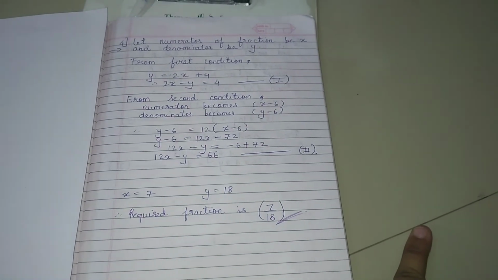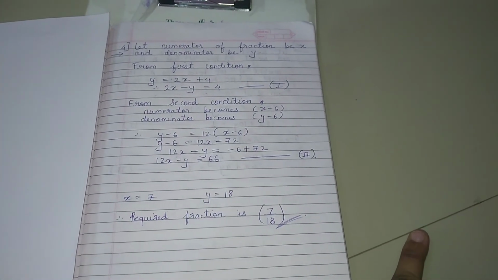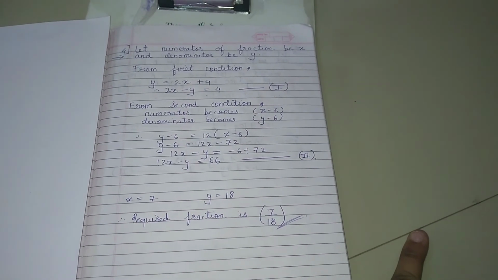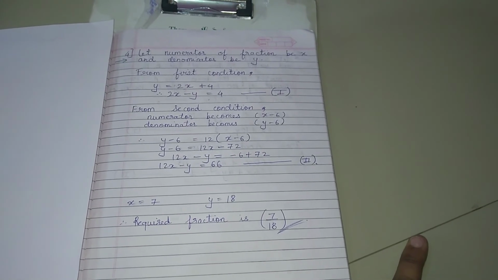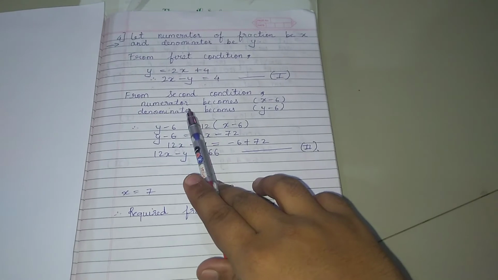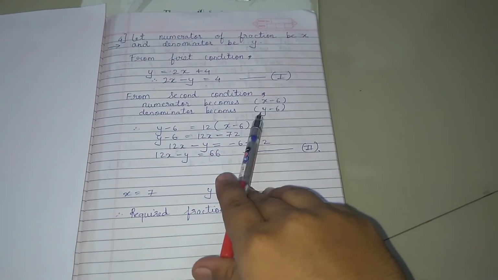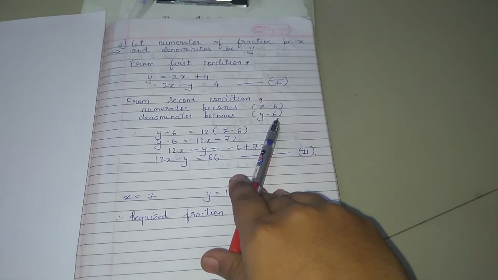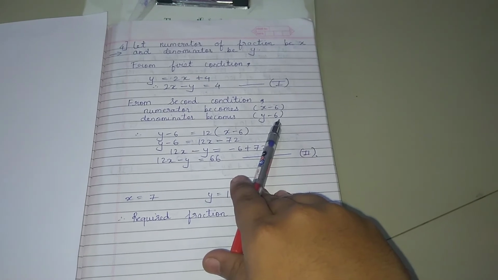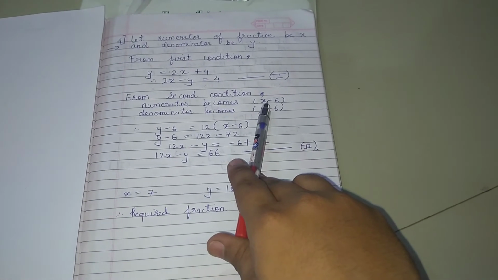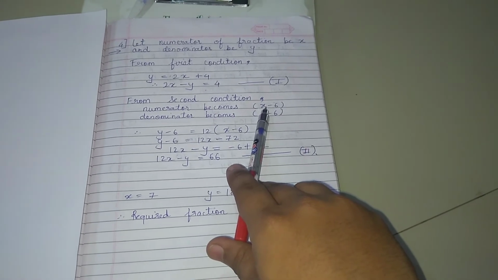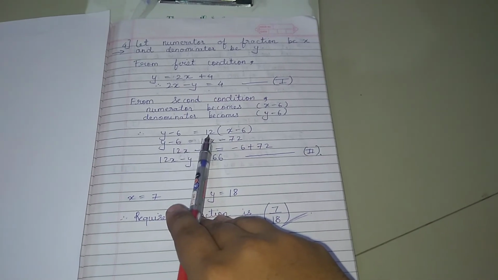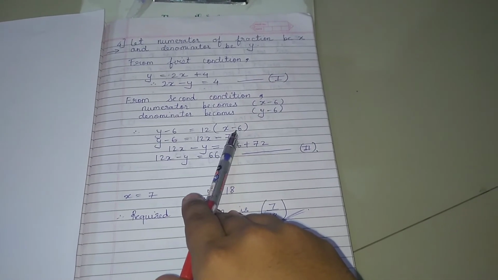Okay, now we'll be extracting the second condition from the question, that is, the denominator becomes 12 times the numerator, when both the numerator and denominator are reduced by 6. Numerator and denominator reduced by 6 means x minus 6, and y minus 6. After they are reduced, what they're telling is the denominator becomes 12 times the numerator. So your numerator is x minus 6, and the denominator y minus 6 is equal to 12 times the numerator, so 12 times (x minus 6).